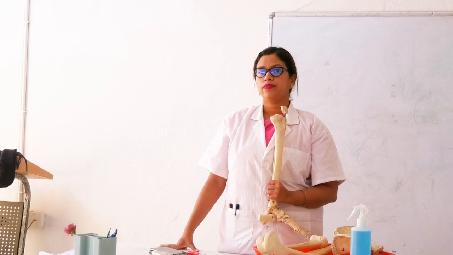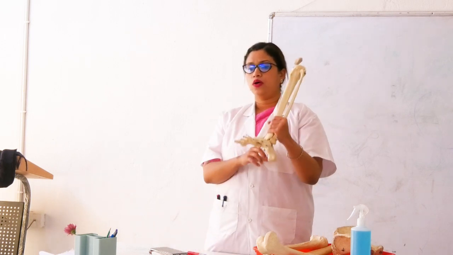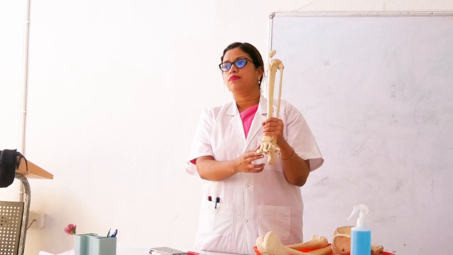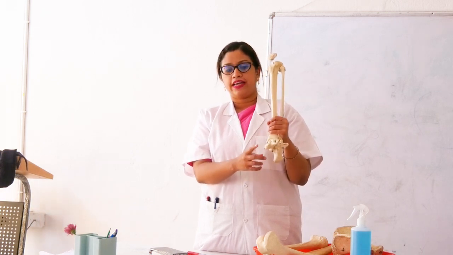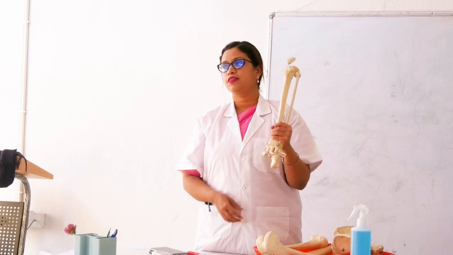So it originates from the tibia just below the soleal line. Okay, where would it be inserted? On the proximal phalanx of the big toe. So it would be on the proximal phalanx.